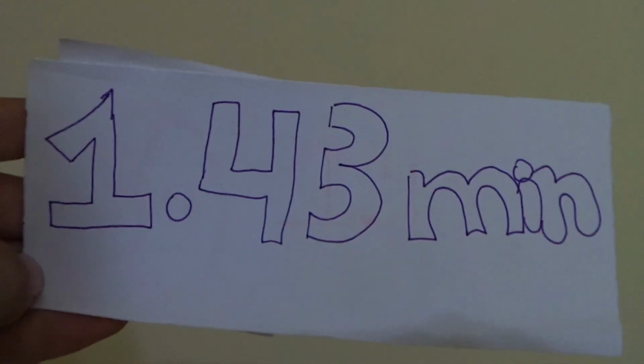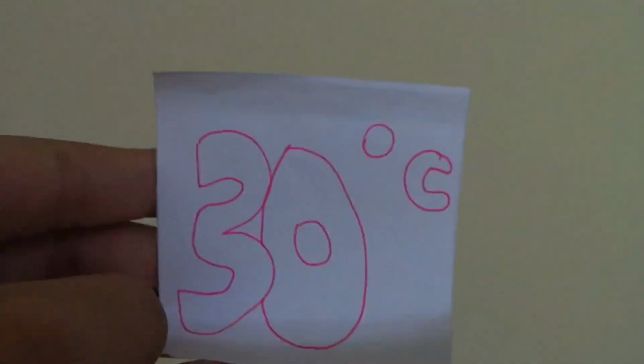3. Find the number of minutes that it takes for the temperature to reach 30 degrees Celsius. It will take 1.43 minutes to reach 30 degrees Celsius. As you are aware of the value of the y-axis, it is possible to substitute that back into the original equation.